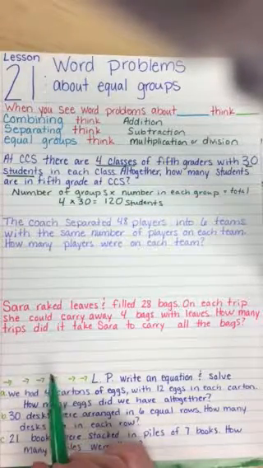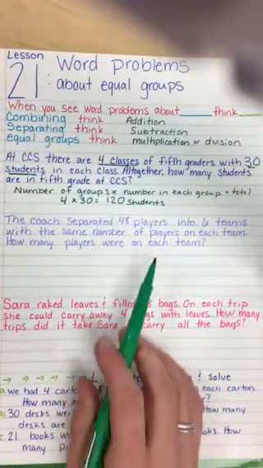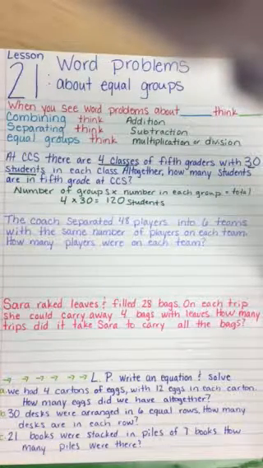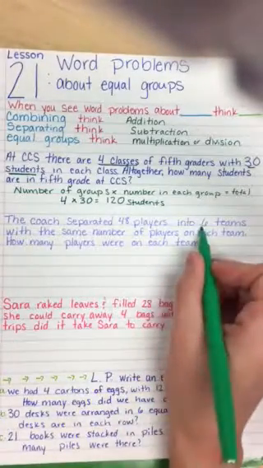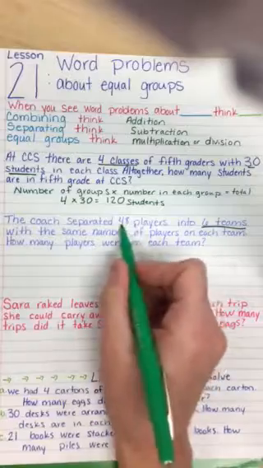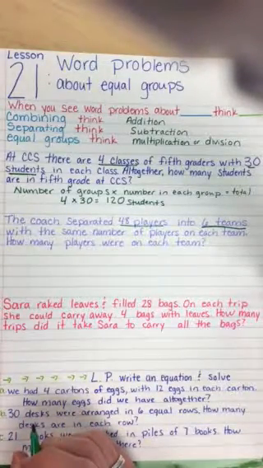The second kind is this. Our example is: the coach separated 48 players into 6 teams with the same number of players on each team. How many players were on each team? This is an equal groups problem as well. The groups are teams. We translate the problem using the multiplication formula. We are given the number of groups, 6 teams this time, and the total number of players, which is 48. We're asked to find the number of players on each team.